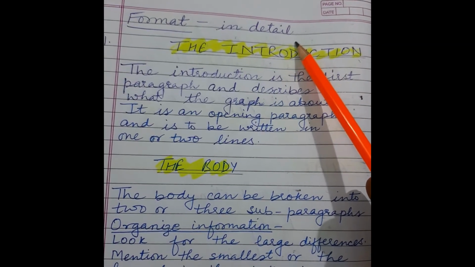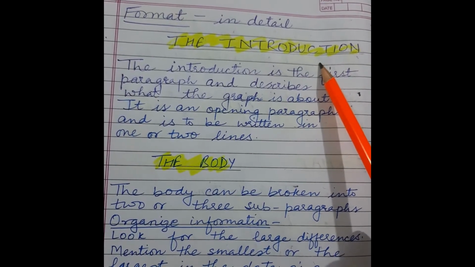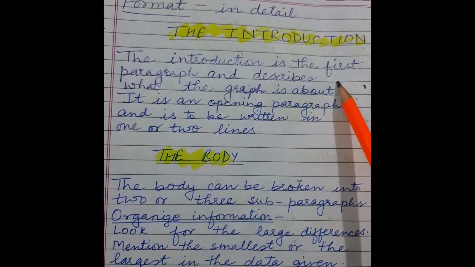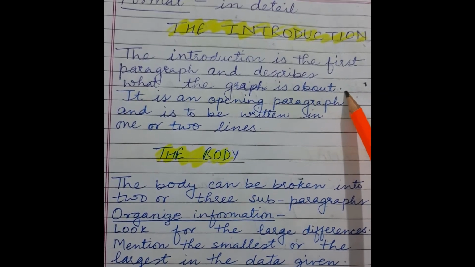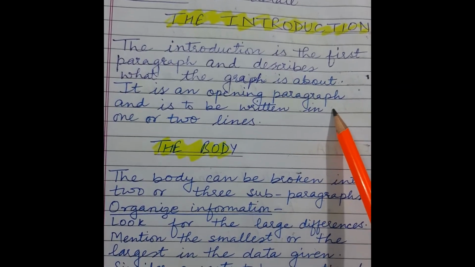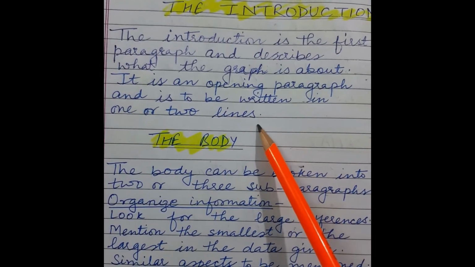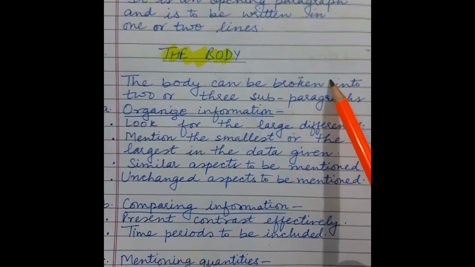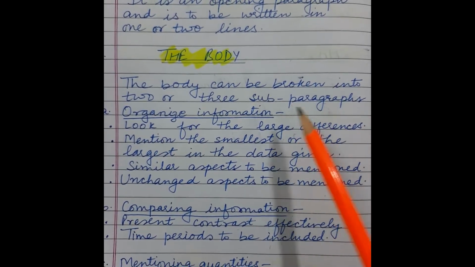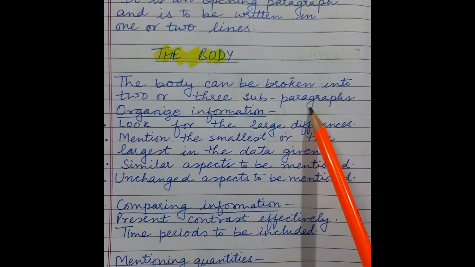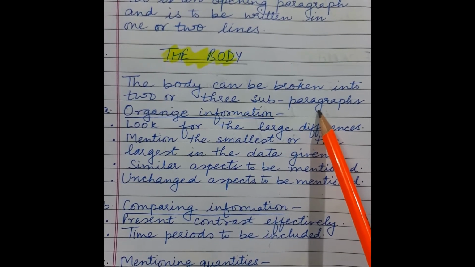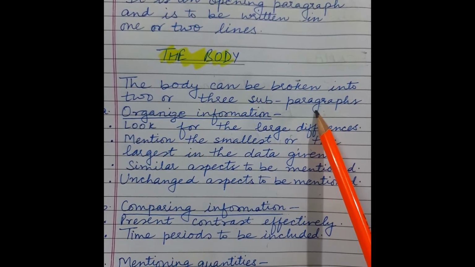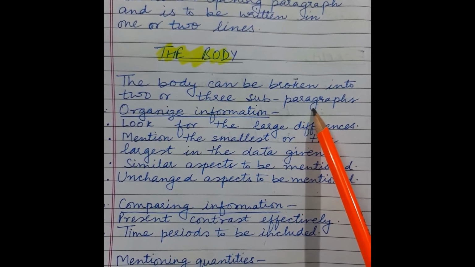Next, the detailed format. First, the introduction. Introduction is the first paragraph and describes what the graph is about. This is also called the opening paragraph and it has to be written within 1-2 lines. After it, the body. The body can be broken into 2-3 sub-paragraphs. You can write 2-3 paragraphs in the body, and the important thing is that at least 4-5 trends should be covered.